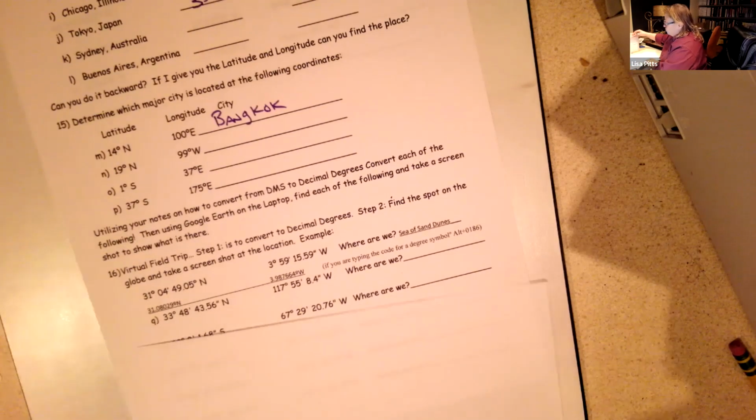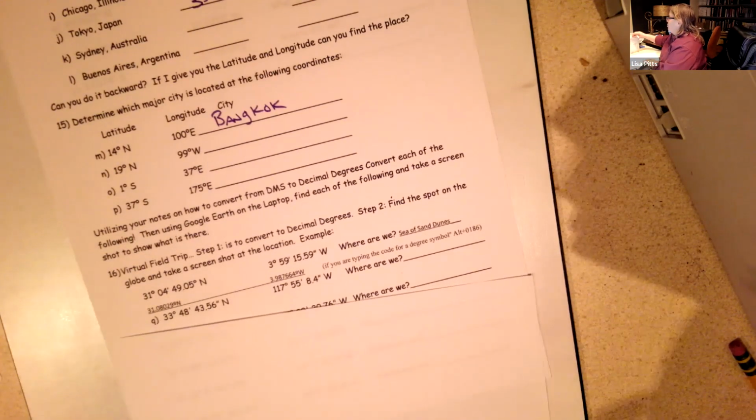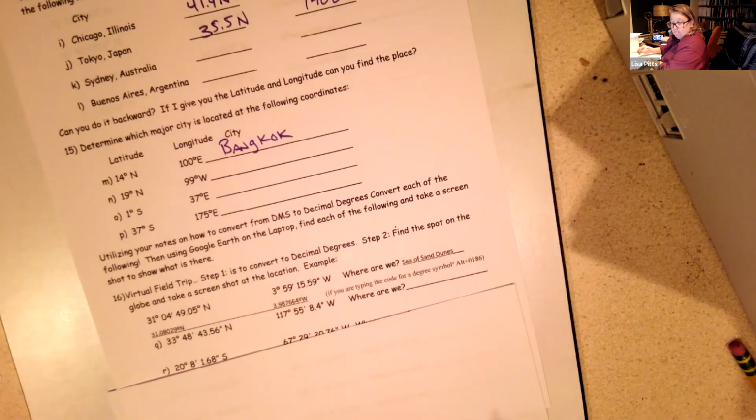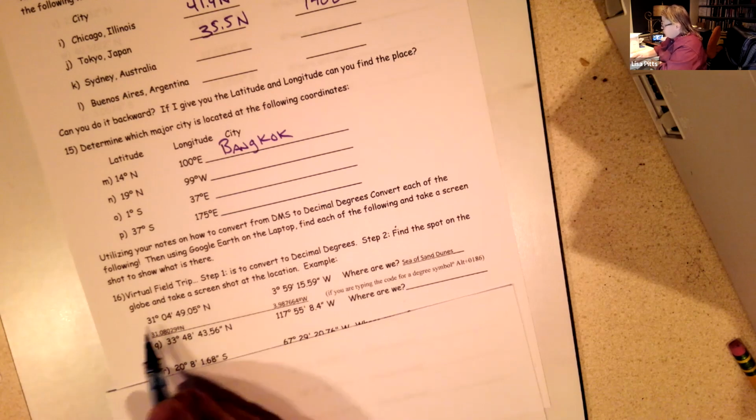I'm going to use the smaller pen only so that it's easier to read. But let me explain how it works in case you didn't go through the other video. What you do is take your degrees, minutes, seconds values. We're going to do this first one together.